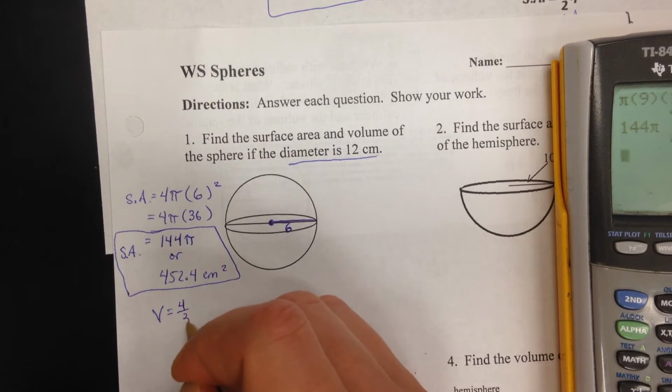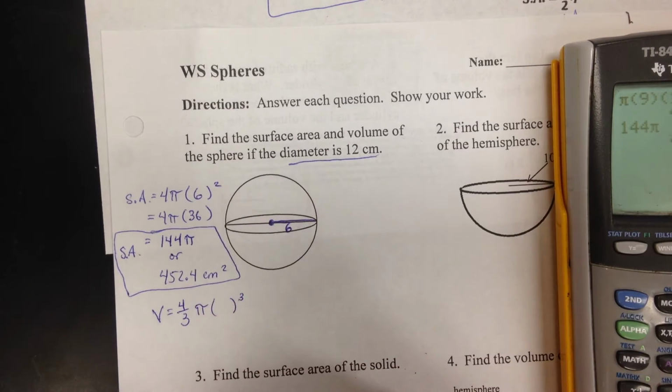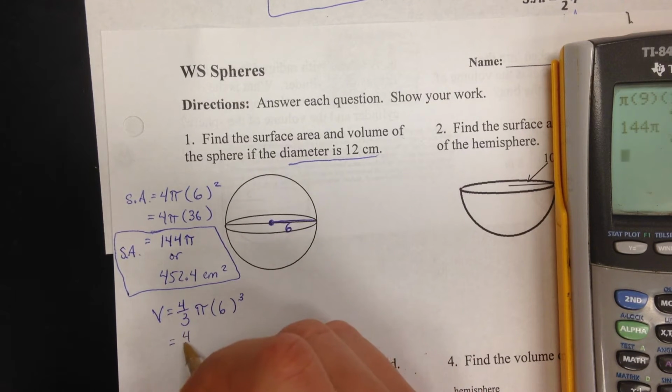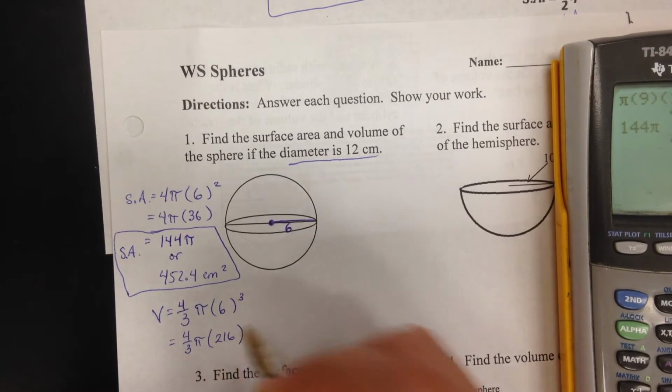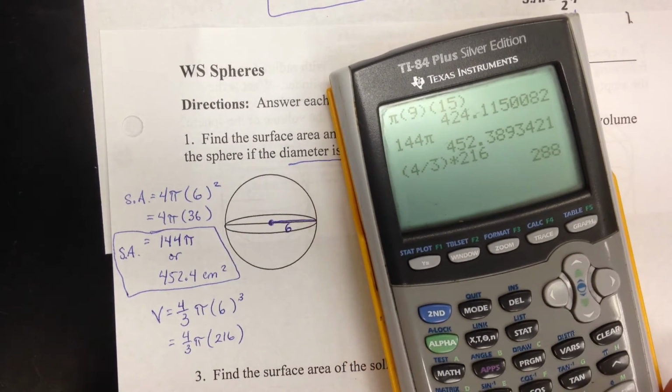Volume is 4/3 times pi times the radius cubed. So the radius is 6. 4/3 pi times, that'll be 216. Now if we do 4/3 times 216, then what we get is 288.